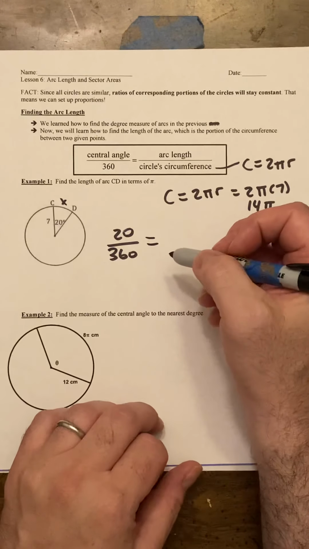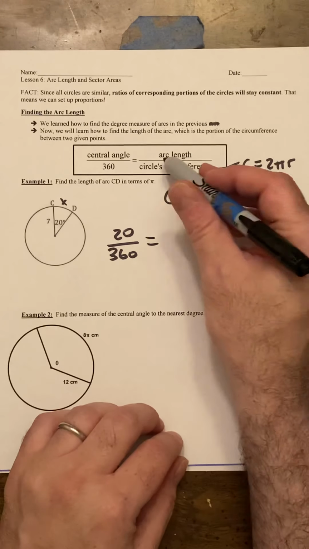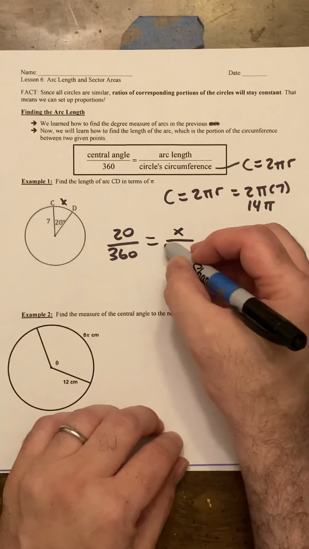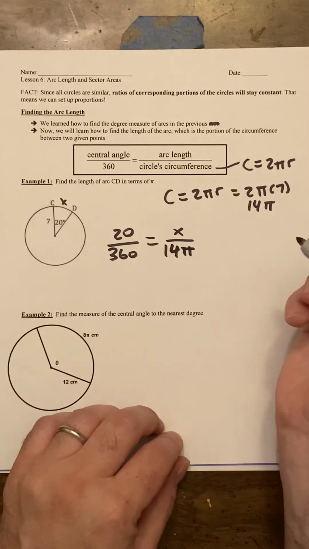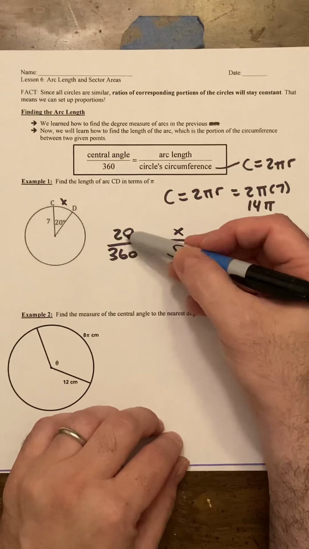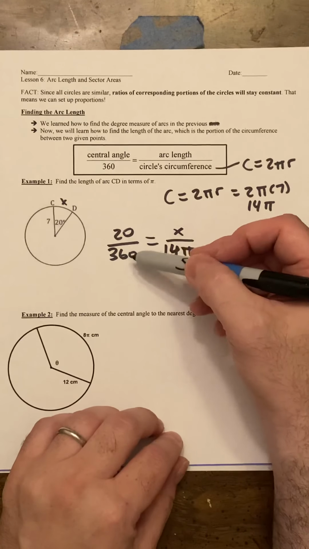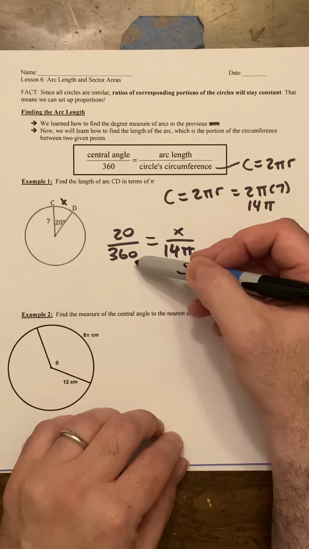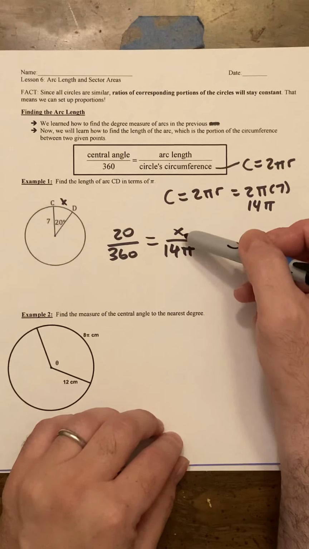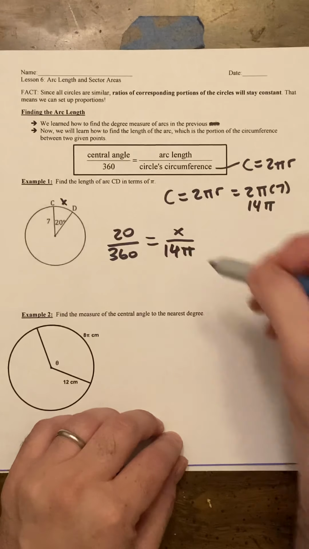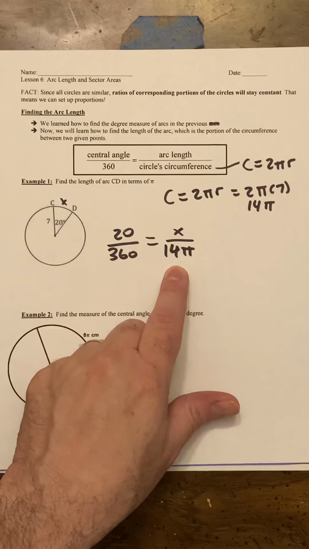On the other side, we're going to get the arc length, how long that is, over the circle's circumference. And let me talk to you about the logic here. This is the portion of a circle in terms of its degree measure, 20 degrees compared to a whole circle of 360. This is the portion that talks about the length of that arc compared to the length around the whole circle, the circle's circumference.